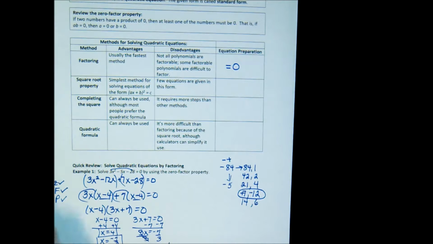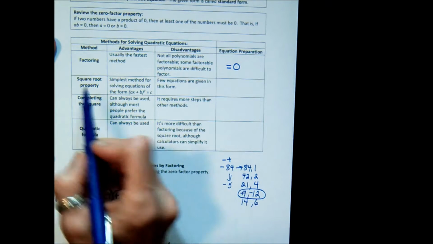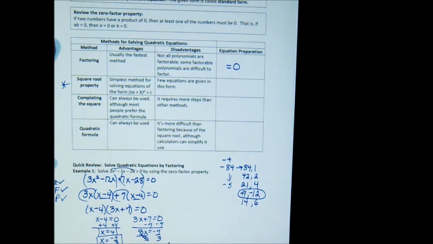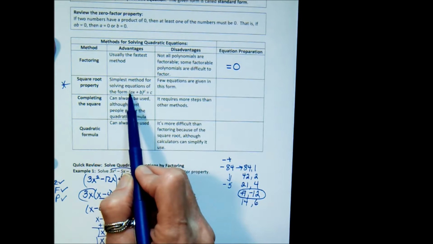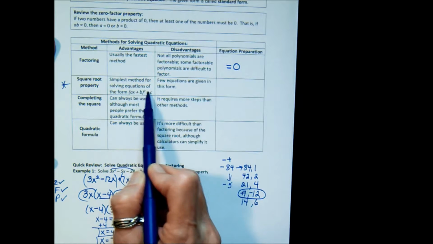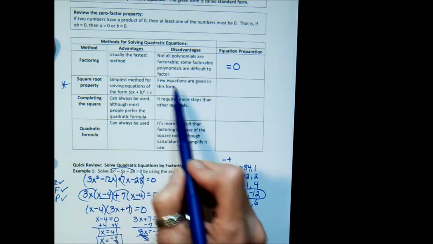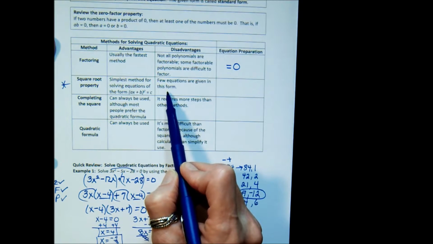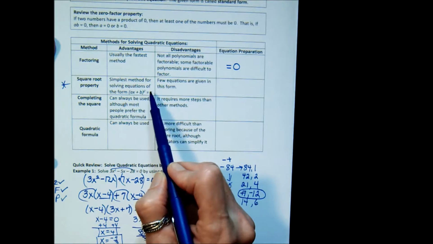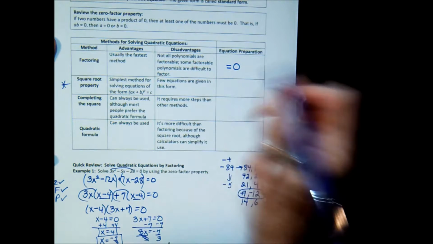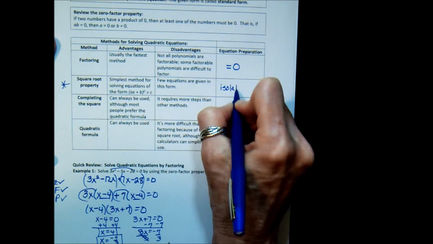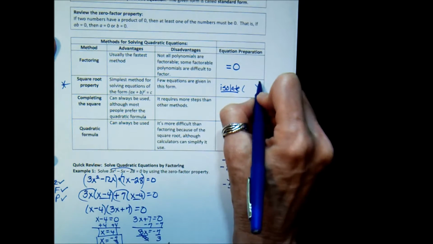All right, let's go to the second type of solution, and this is a new one. That is called the square root property. The advantages of that, it's the simplest method if the equations look like this, something that got squared equal to a number. The problem is very few equations are given in that form. Most equations are not given in that form. They've already been FOILed out or they're in some other form. But if they are, this is a very easy method. The way that you prepare it is you isolate, so that's the key word, whatever has been squared.